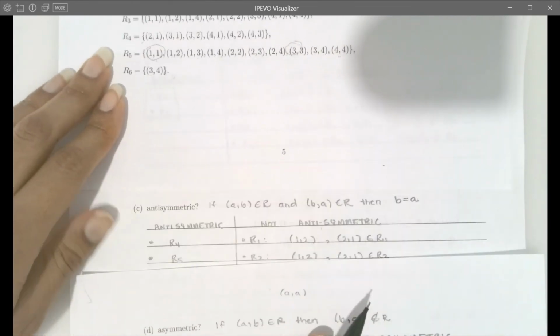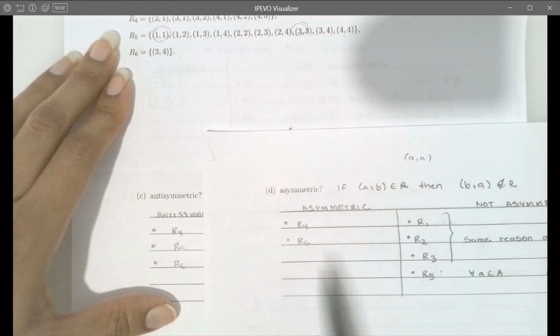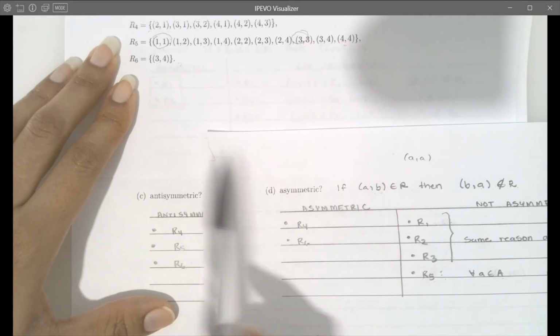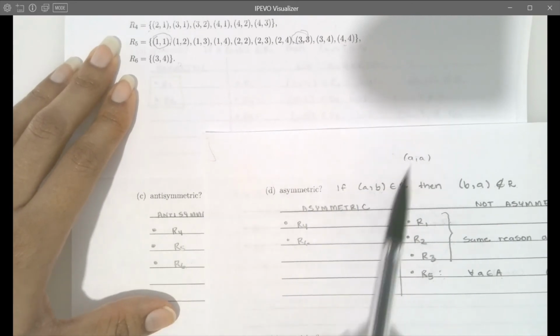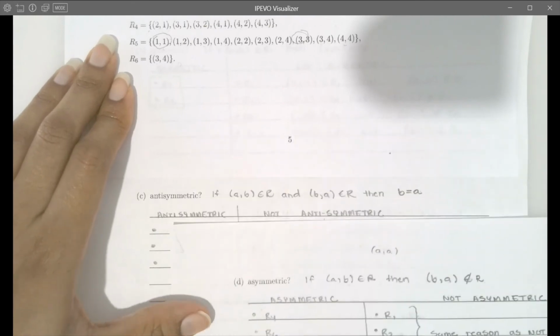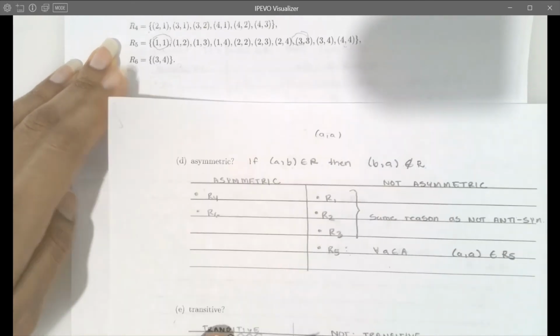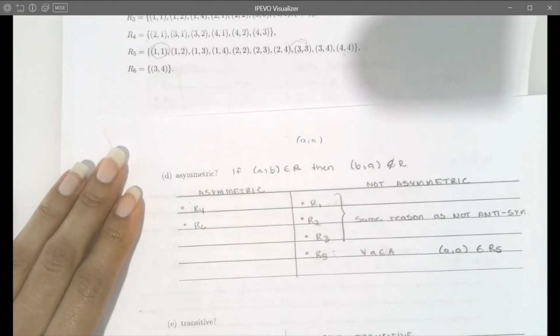So the ones that were antisymmetric were R4, R5, and R6, and out of those, R5 did not qualify because it contained the elements of this form. Okay, so the reason why these are asymmetric are the same reasons why they are antisymmetric, and you can go in and verify and just make sure that there are no symmetric elements in these relations.